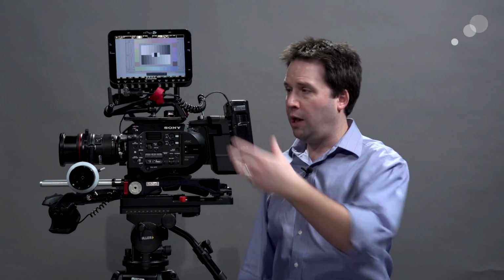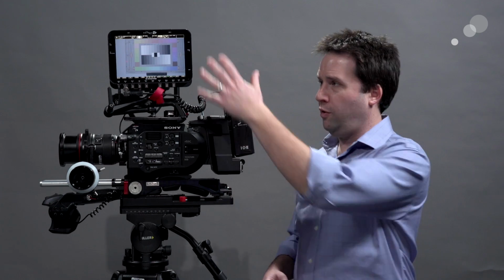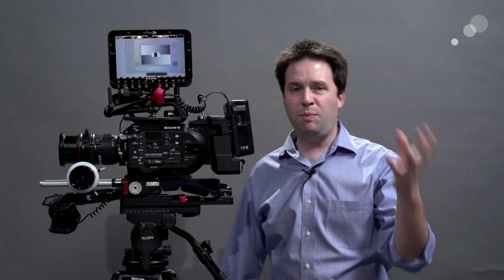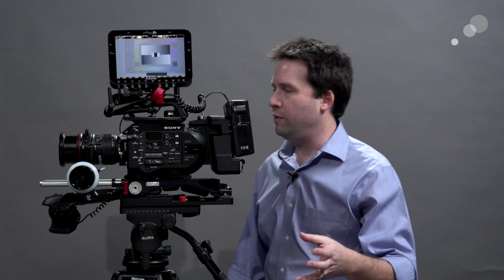So lookup tables allow you to sort of adjust the color and contrast of the output of your camera for monitoring on set while still recording in a log, flat, or raw mode for the most dynamic range and best quality data. So lookup table support was added fairly recently, but really expanded upon over time.